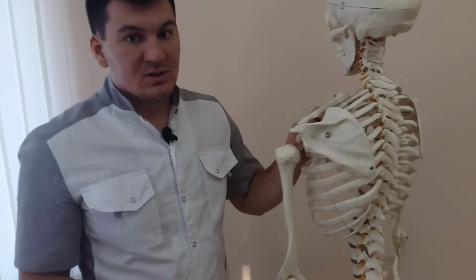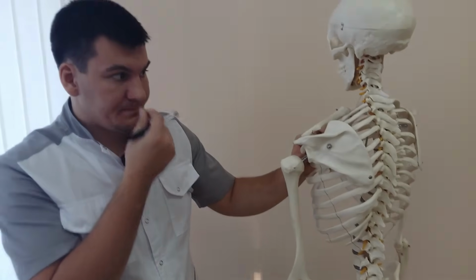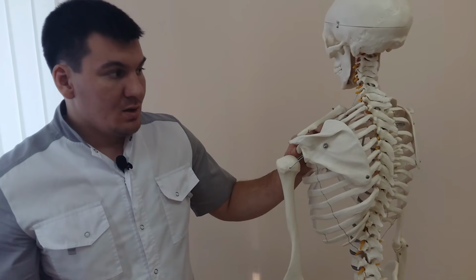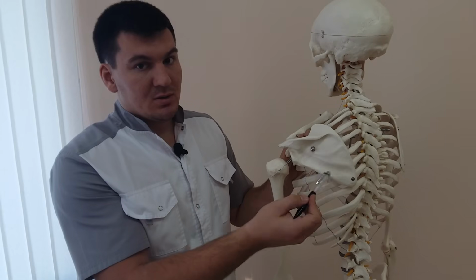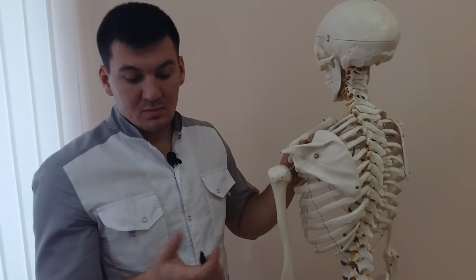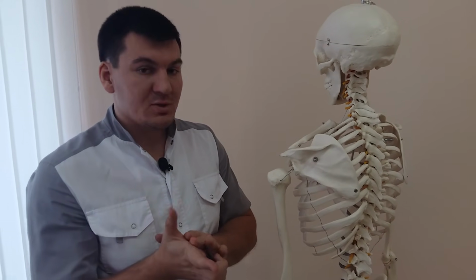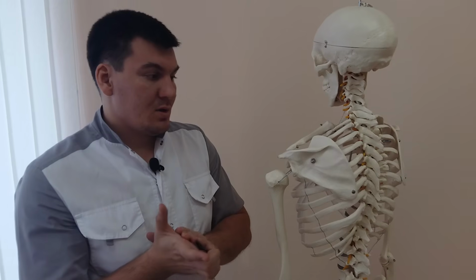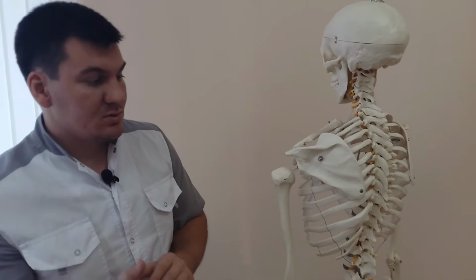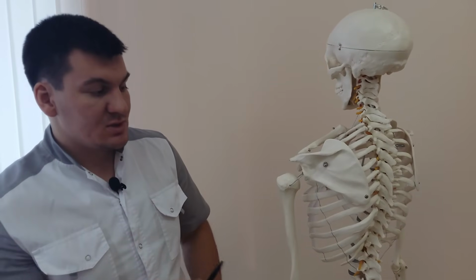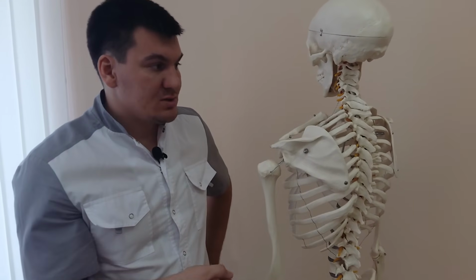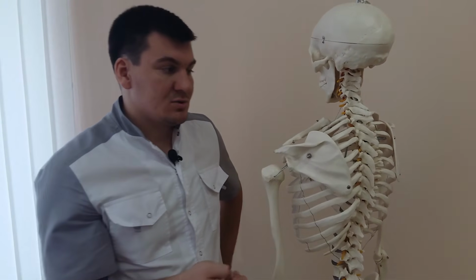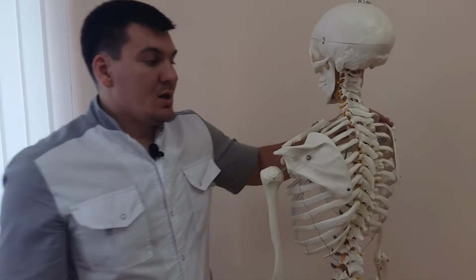Subscapularis muscle. The subscapularis muscle most often becomes shortened due to weakness of the infraspinatus muscle, but there are cases, rare ones, when weakness of this muscle occurs. This is due to impaired innervation.